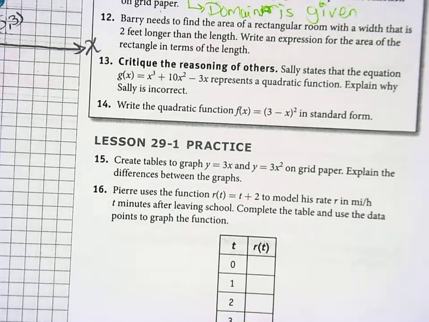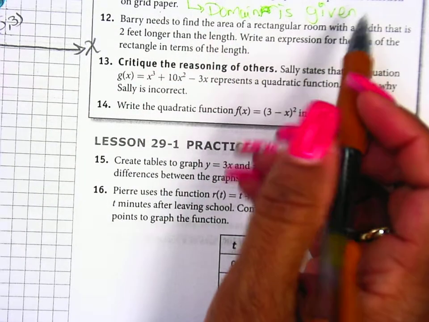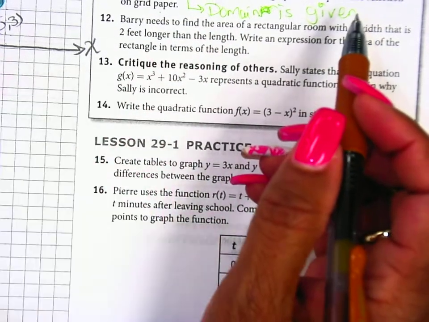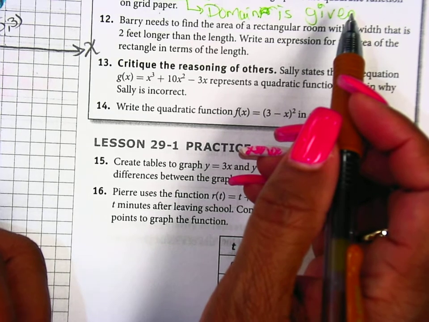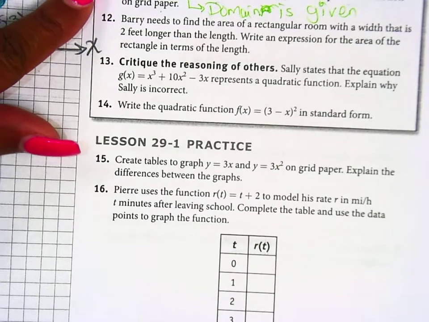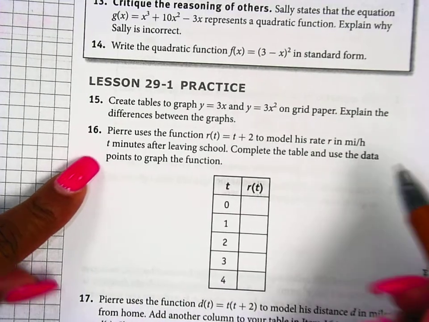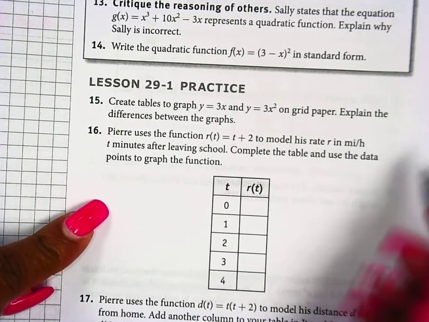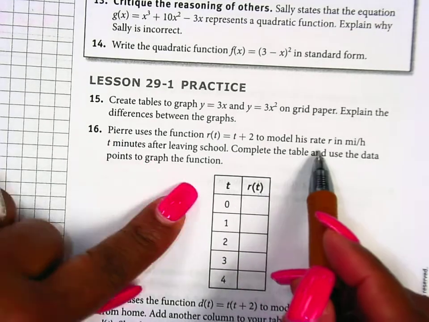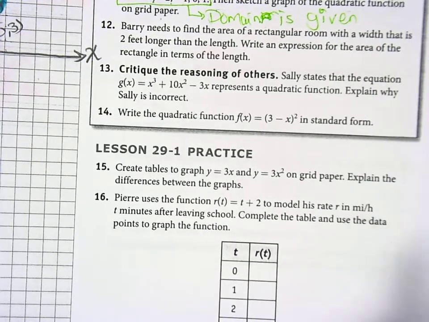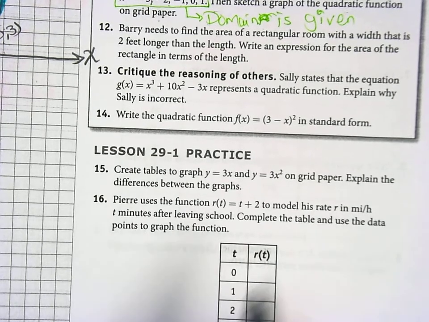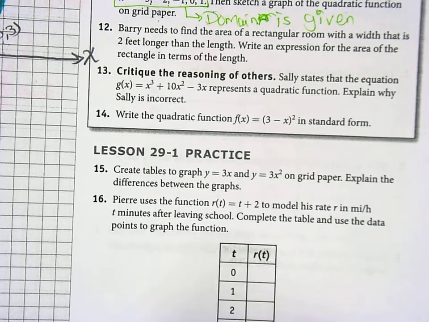As you notice, I did number 11 on part 2. Guys, make sure you listen to the words that are being spoken to you and just take your time to try to understand and practice the problem. Like when I did number 11, you should come and do number 16. Go ahead and complete the table and use the data points to graph the function like I did here, using that information. It may not be quadratic. Now, that's one thing you need to determine, if it's quadratic or not.